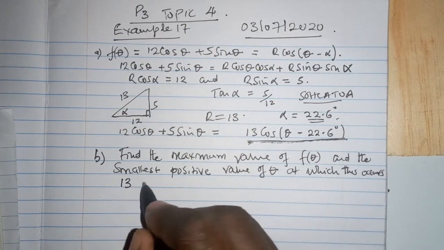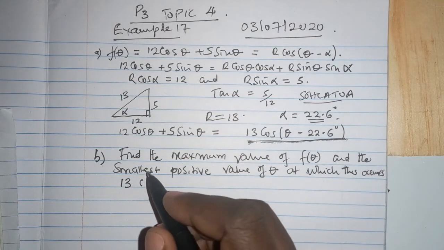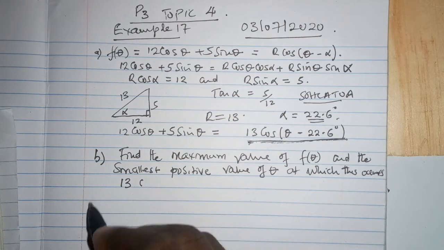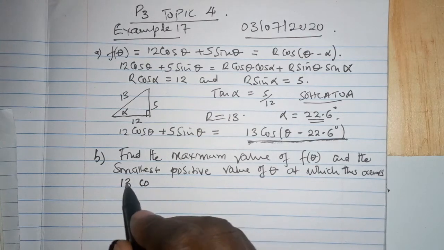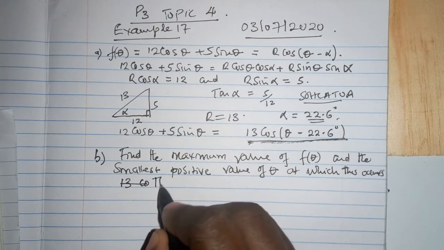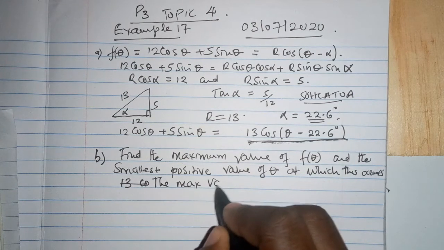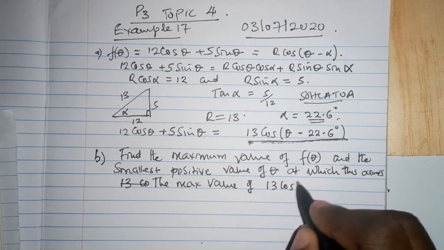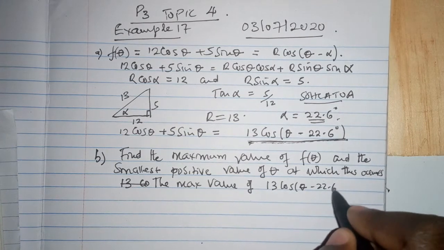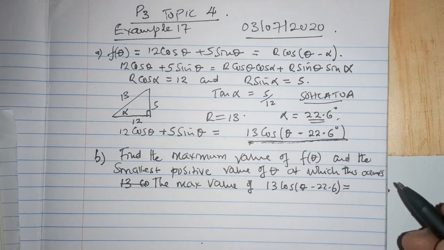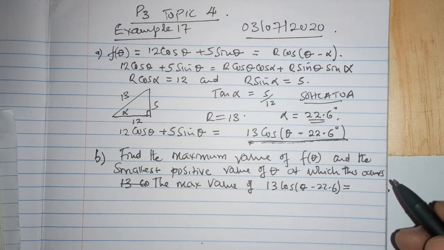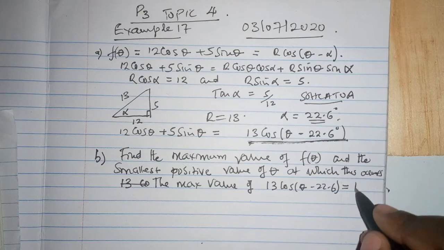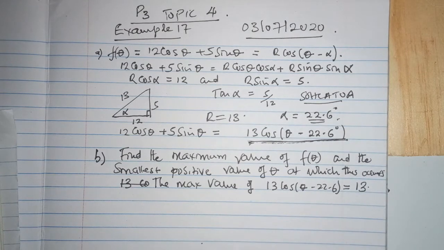So 13, let's talk about the maximum value of 13 cos theta minus 22.6. It must be equal to 13. Do you know why? Let us argue.